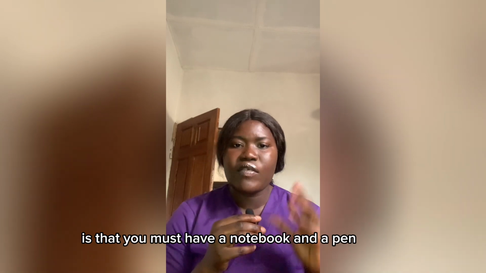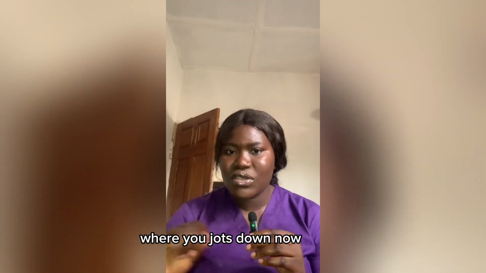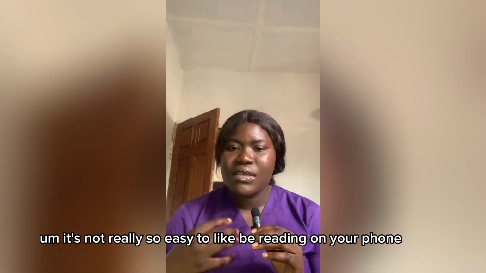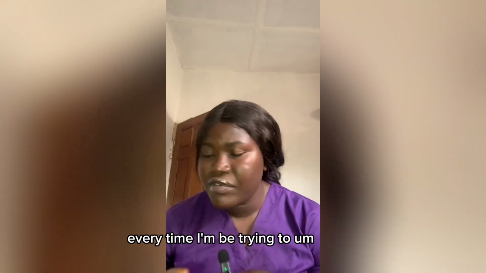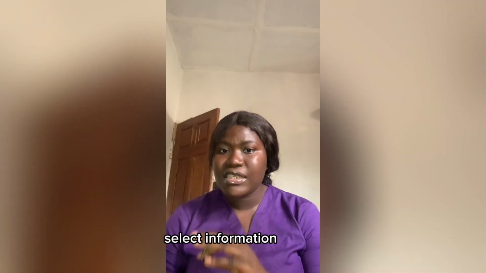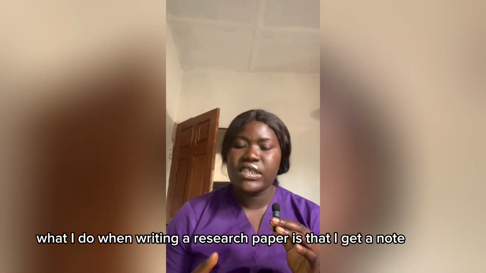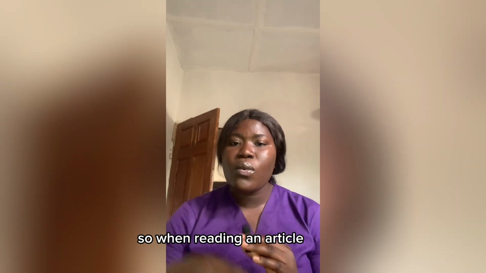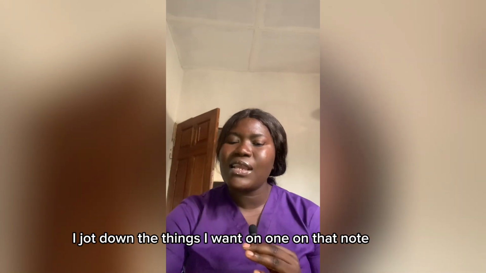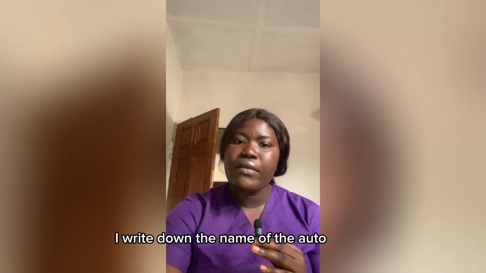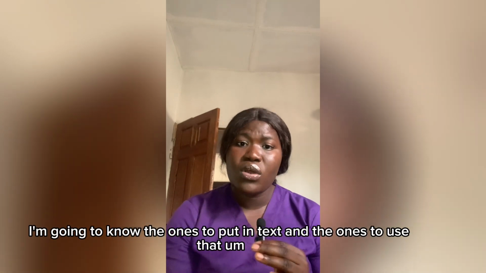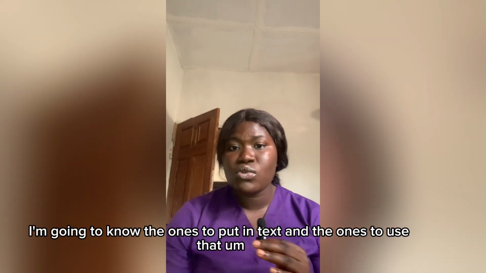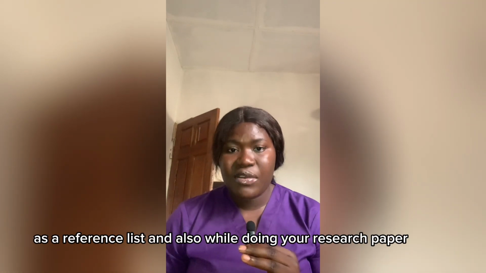Now, one of the things I think you should have when writing your research paper is a notebook and a pen where you jot down notes. It's not really so easy to be reading on your phone every time and trying to select information. What I do when writing a research paper is that I get a notebook. So when reading an article, I jot down the things I want to know, and on that note I write down the name of the author, so that when I'm doing my referencing, I'll know the ones to put in text and the ones to use in the reference list.